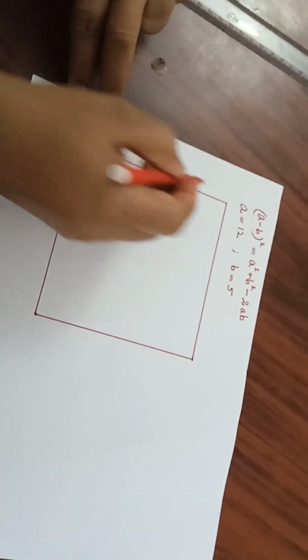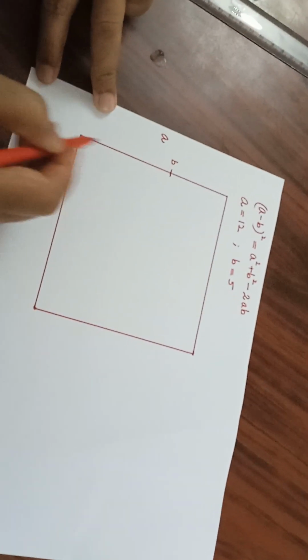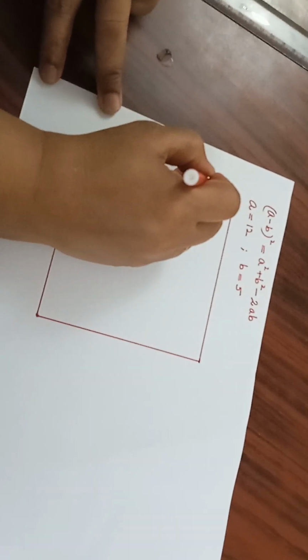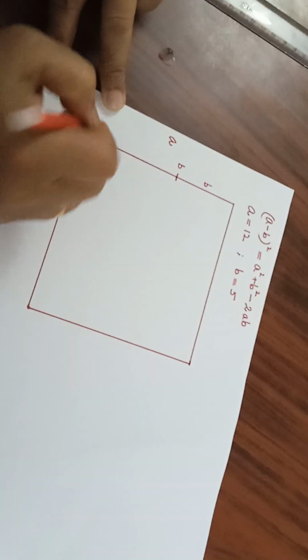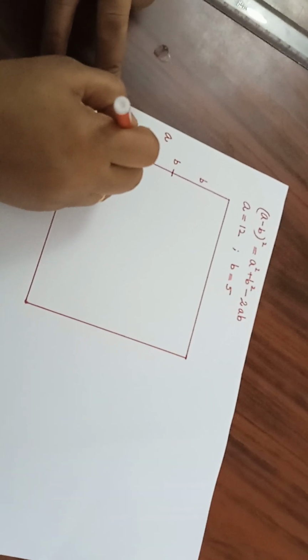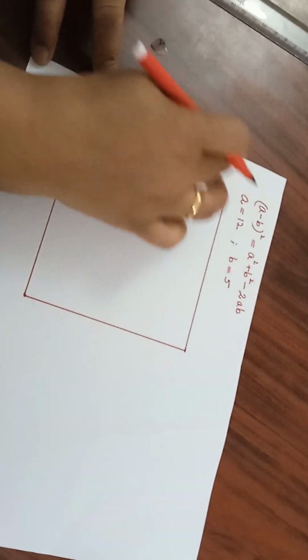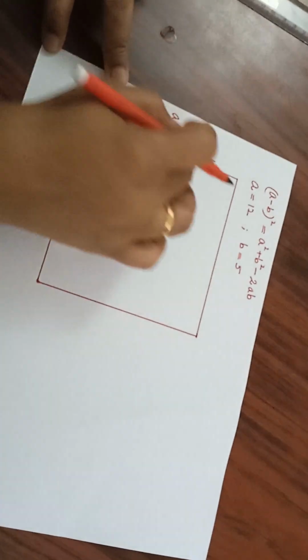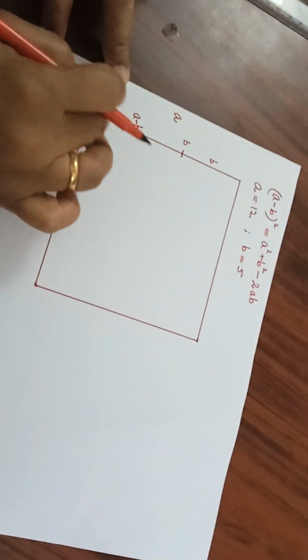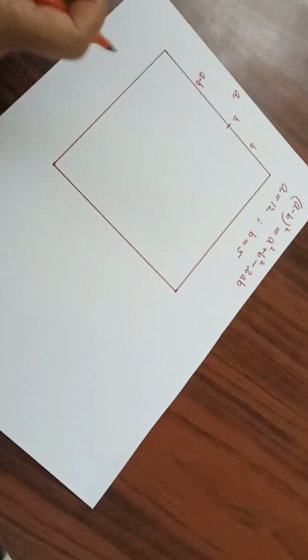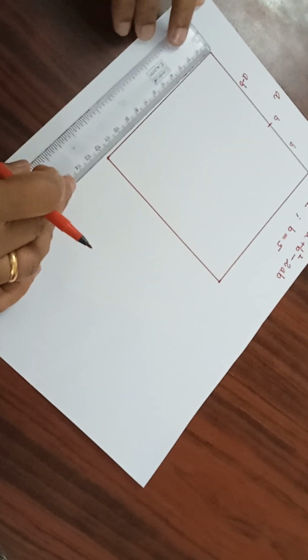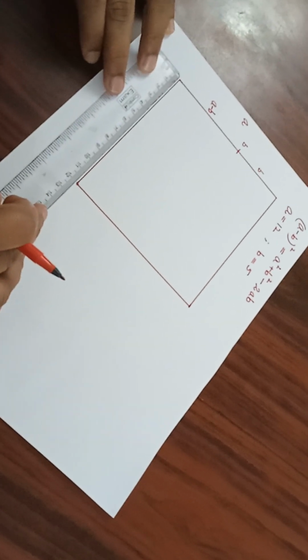This is b, right? So if the total is a, and this is going to be b, can you tell me what about this portion? That is nothing but a minus b, correct. Out of the whole a, you have removed b, so the remaining will be a minus b. Similarly, on all four sides you need to consider b as 5.